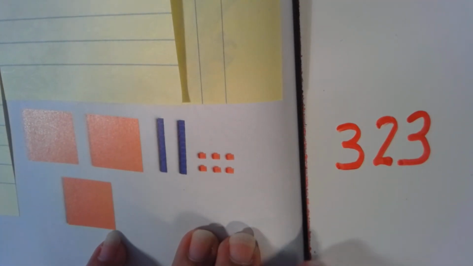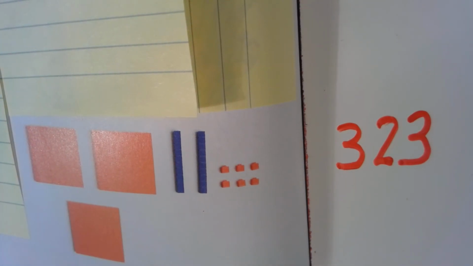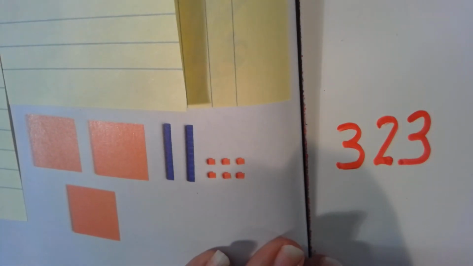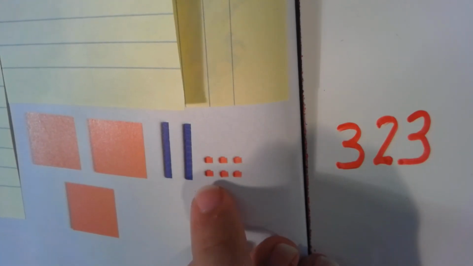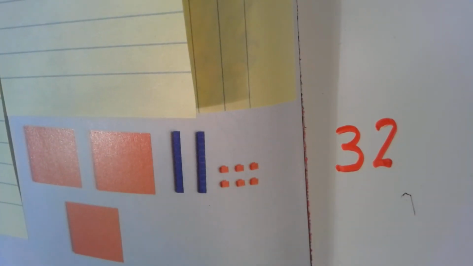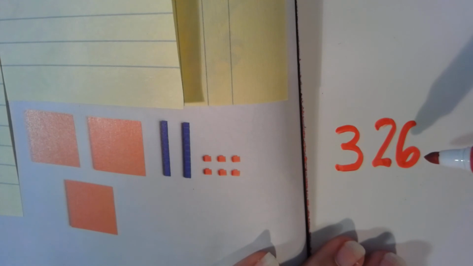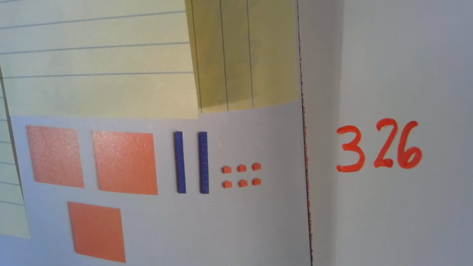No, I didn't get that right. Did you see my mistake? What's my mistake? Are there only 3? No, there's 2 groups of 3. So there's actually 1, 2, 3, 4, 5, 6. It's okay to make mistakes. That's how we learn. We learn from our mistakes. 6. So 6 in the units, 2 in the tens, and 3 in the hundreds. Our number is 326.